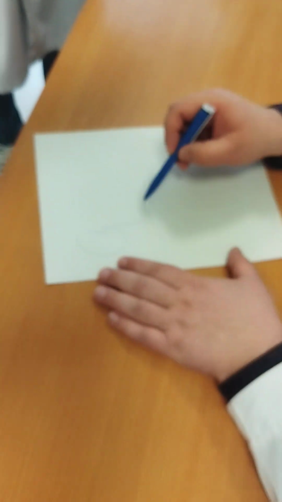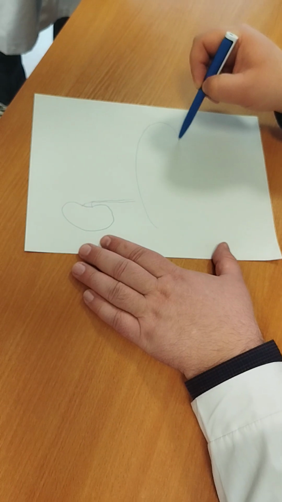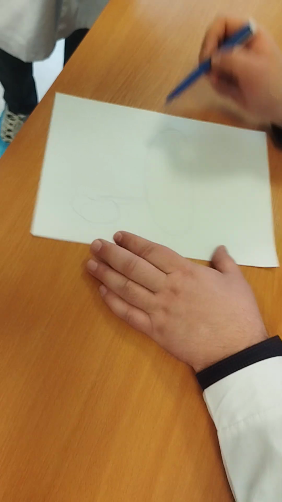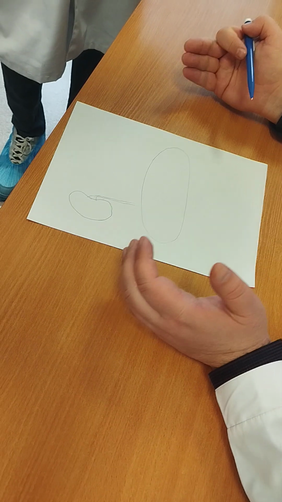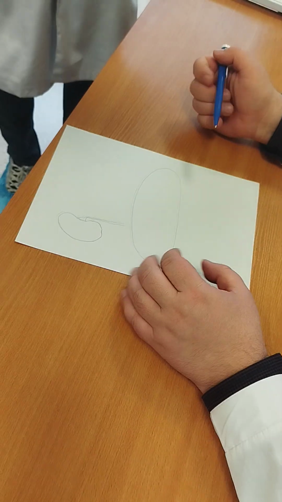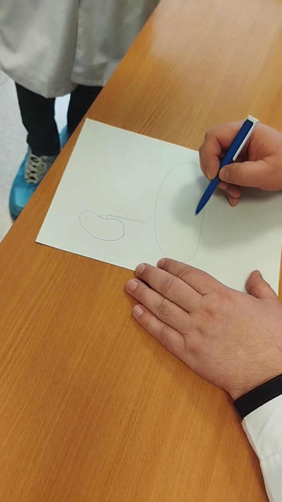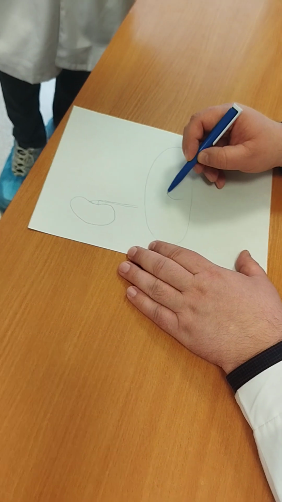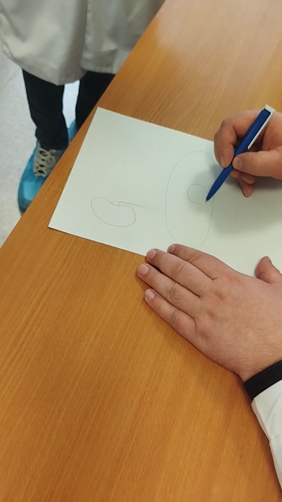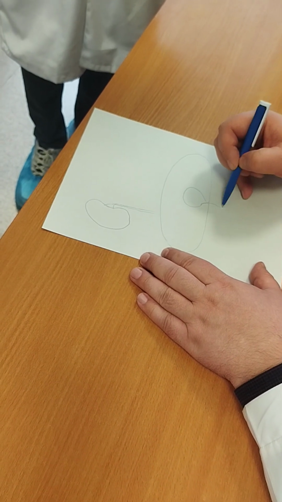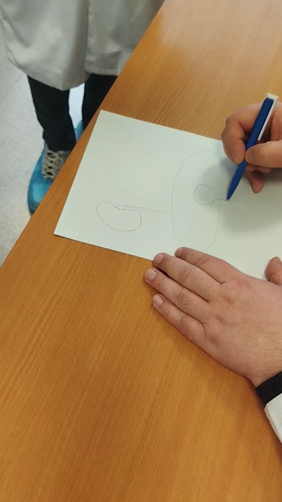This is linea terminalis. What is it? That is the border between what and what? Between the abdominal cavity and the true pelvis. And in the true pelvis, it is the urinary bladder. This is the urinary bladder and urethra.